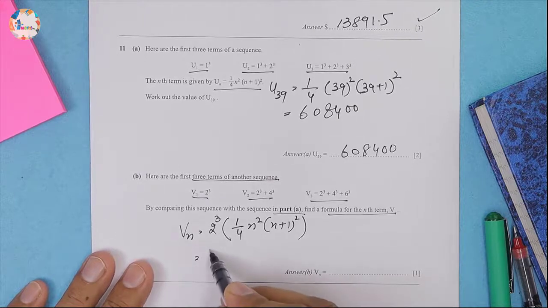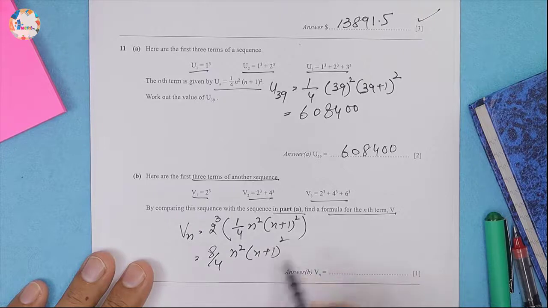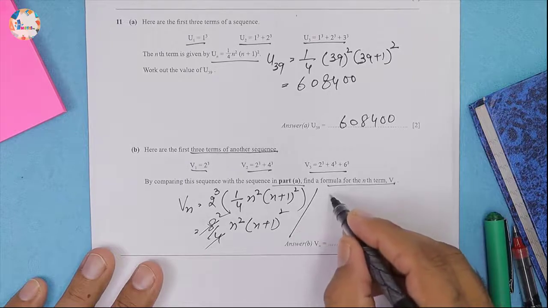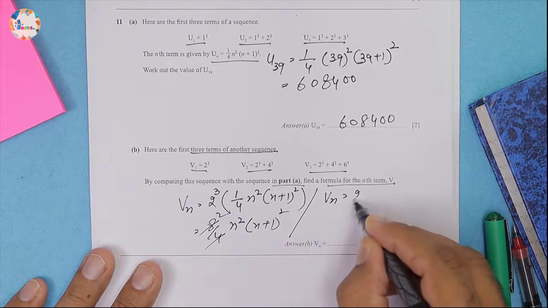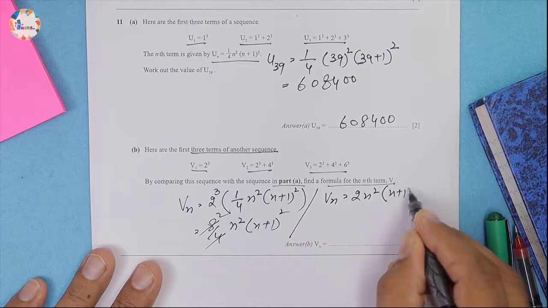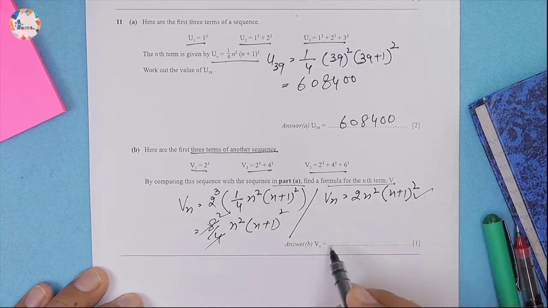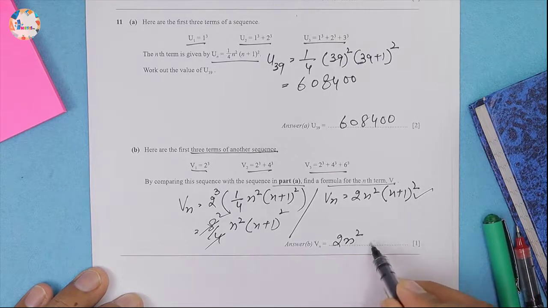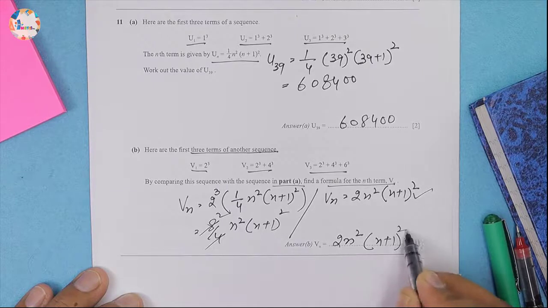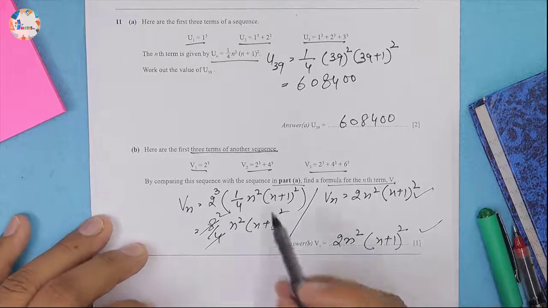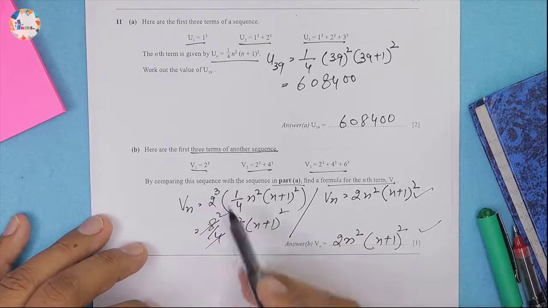So this will be 8 by 4 n squared into n plus 1 squared. 4 2s are 8, so the formula will be Vn is equal to 2n squared into n plus 1 whole squared. This will be the final answer which we can provide. So this is done, a 1 mark question. We can directly write the answer also, but I have explained it for your understanding.